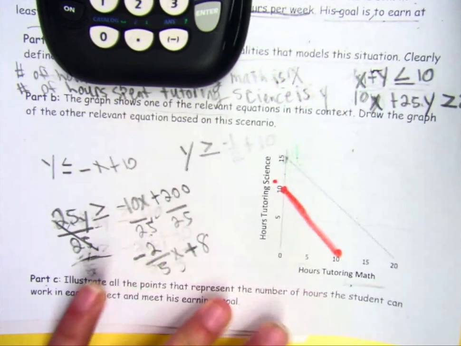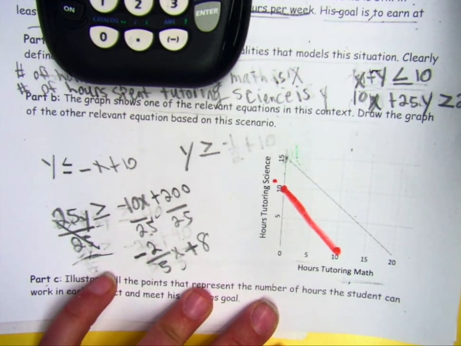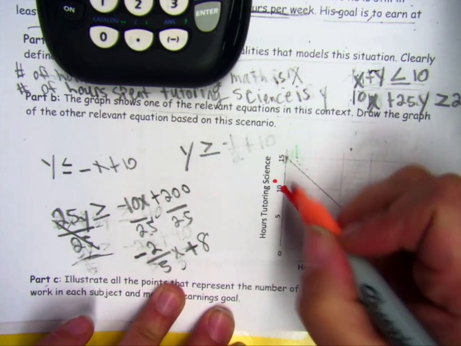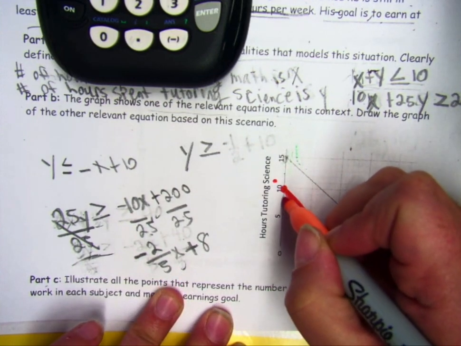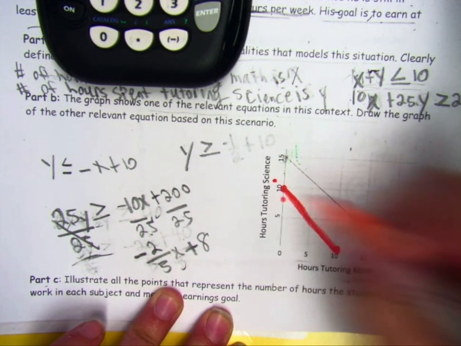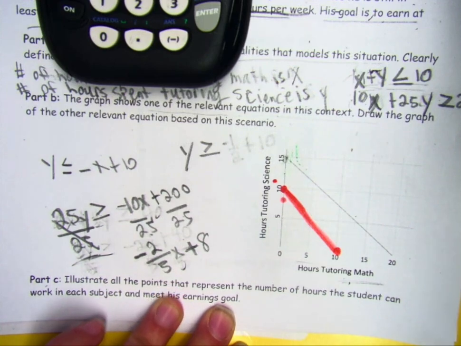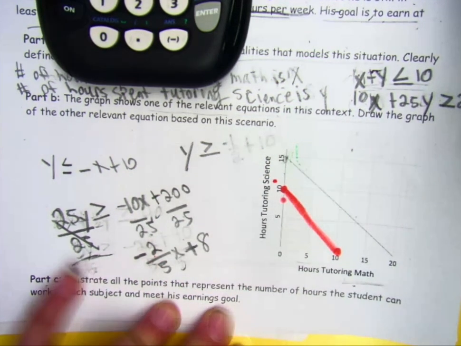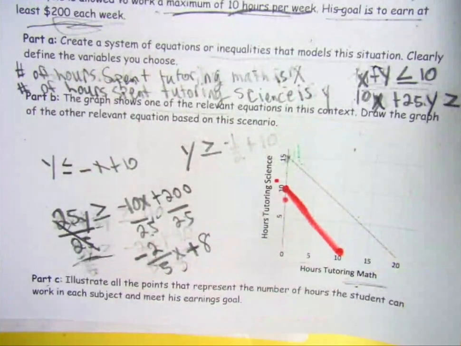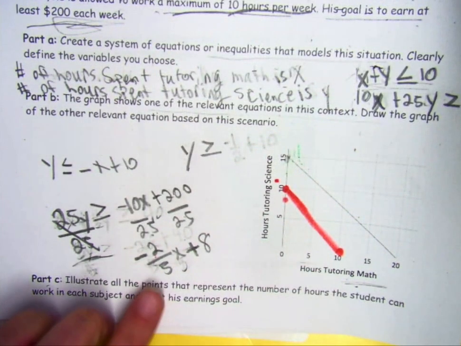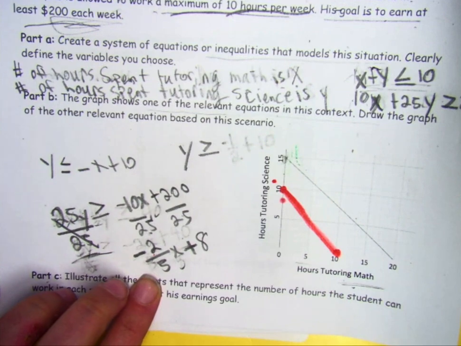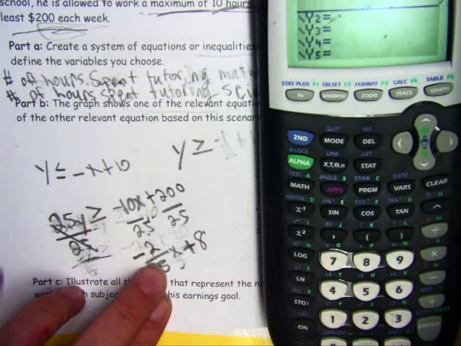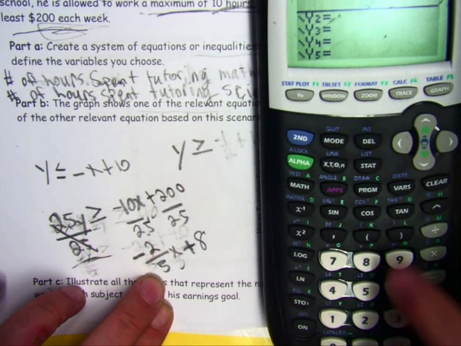Okay, then we have our next one, which is at positive 8, and it's going to be negative 2 over 5x plus 8.